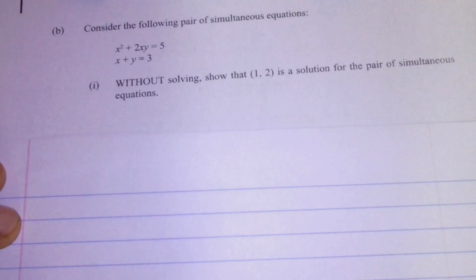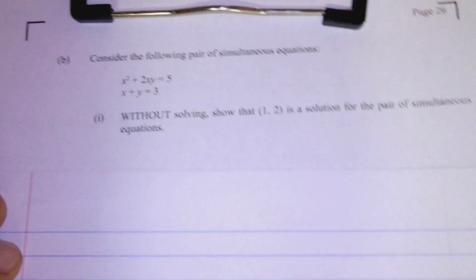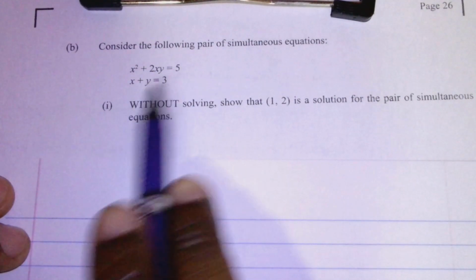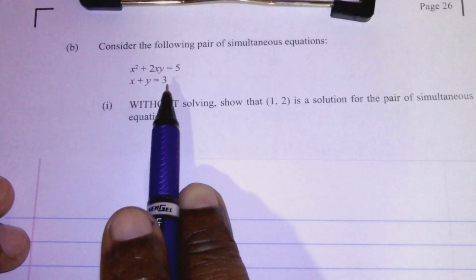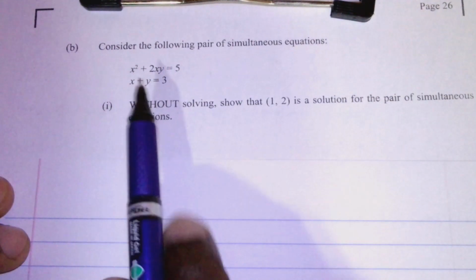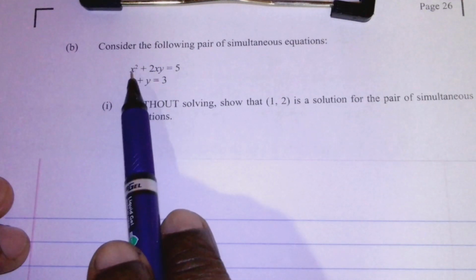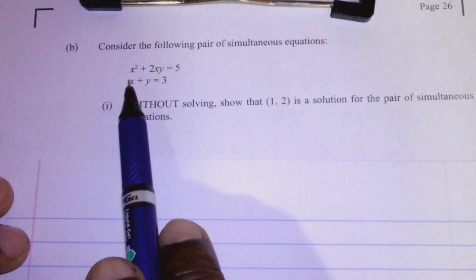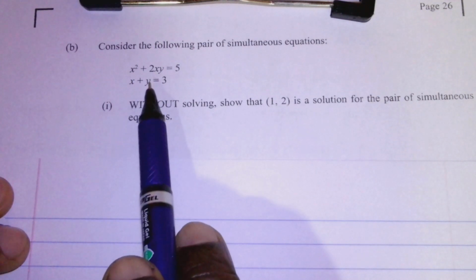Alright, so what we're doing, we're considering the following pair of simultaneous equations. We have x squared plus 2xy equals 5 and x plus y equals 3. Alright, so we have two equations, as you can clearly see. And what's the difference between them? Well, in the first equation, x is a power of 2. In the second one, x is a power of 1. y in the second one has a power of 1 as well.